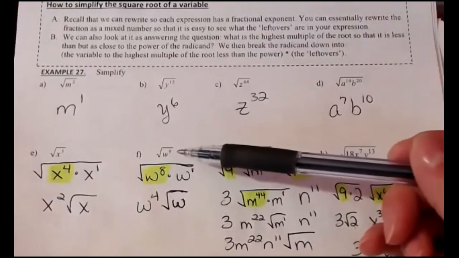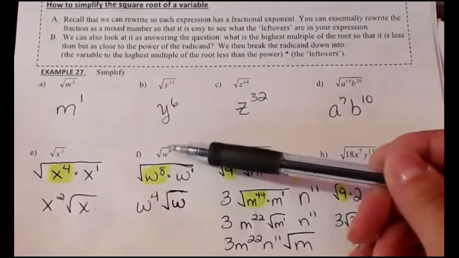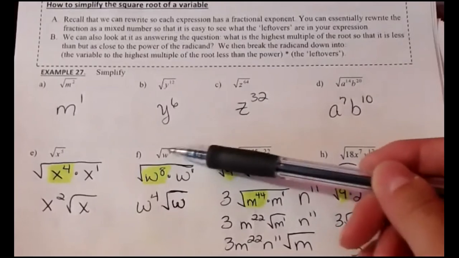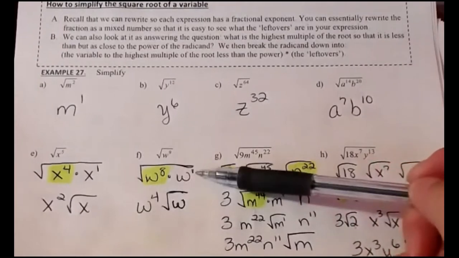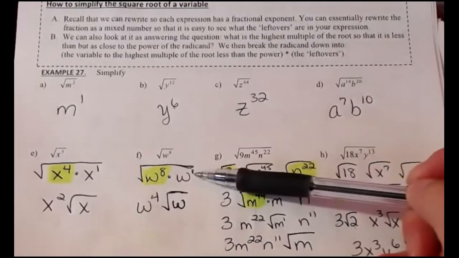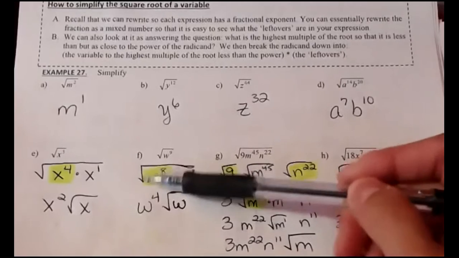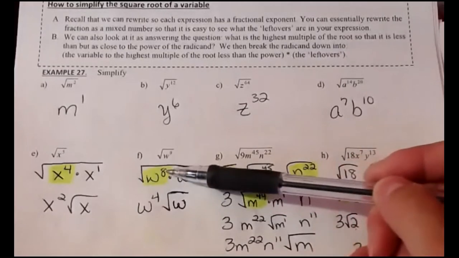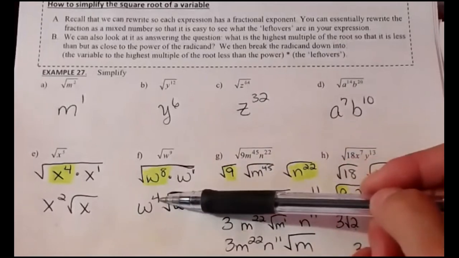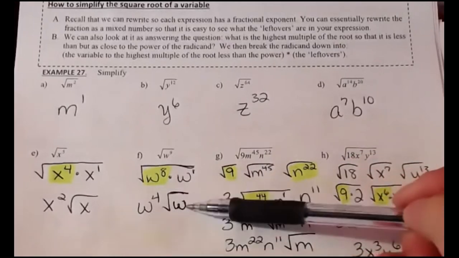So just 1 less. So we said, well, 2 can go into 8. So I'll write this as w to the 8th times w to the 1st because there was 1 left. Here was our perfect square. So the square root of w to the 8th is 8 divided by 2, which is 4. Okay, and we were left with the square root of w.